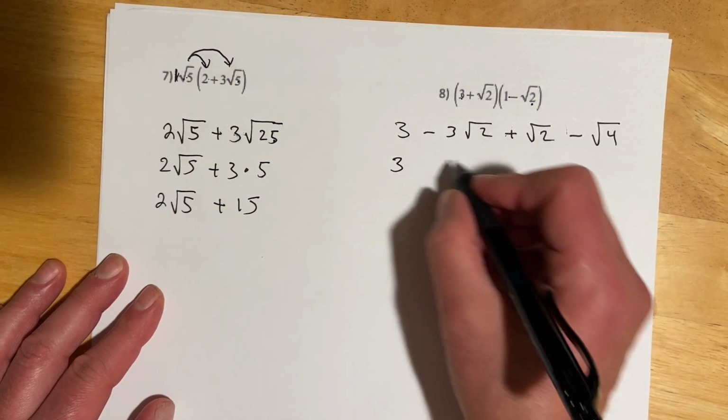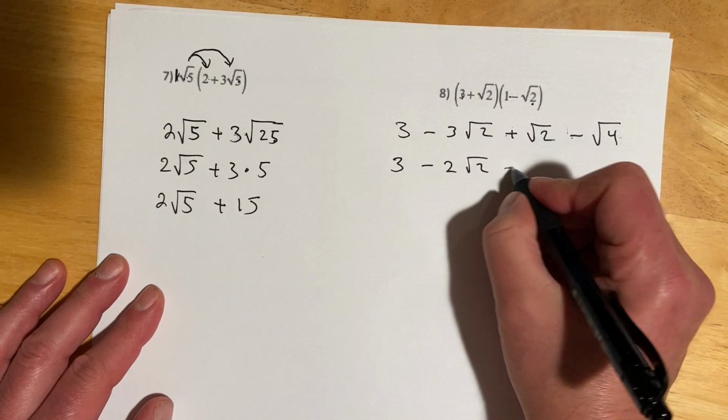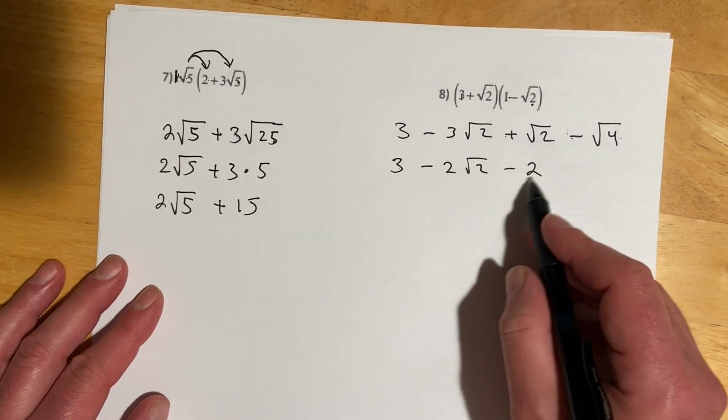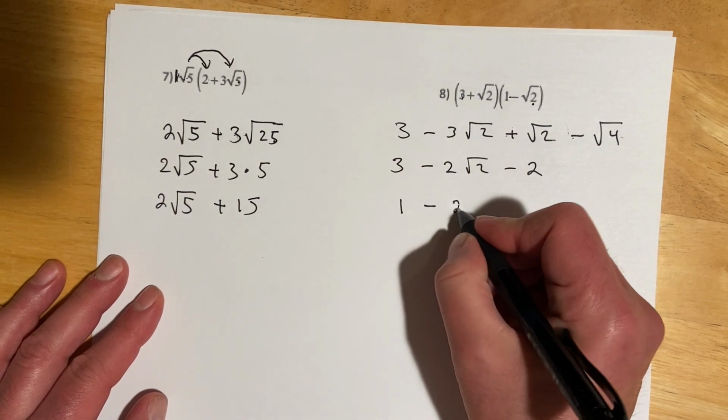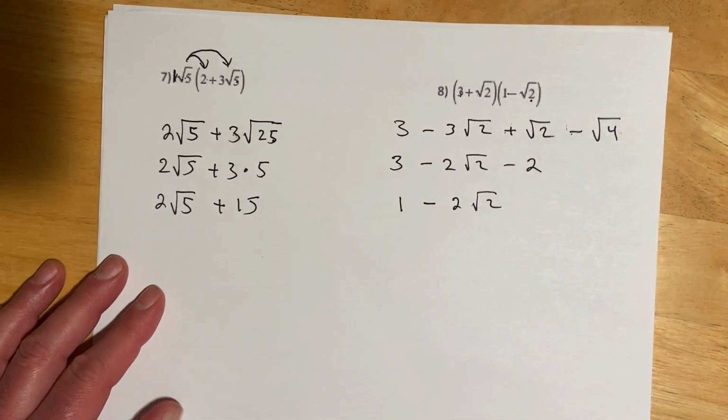Minus 3 of these plus 1 of these would be minus 2 root 2's, and then minus the square root of 4 would be a 2 when I simplify. 3 minus 2 would leave 1, and then 2 root 2's. These are not like terms, same as over here, so I can't simplify that further.